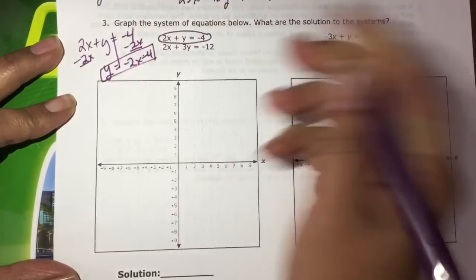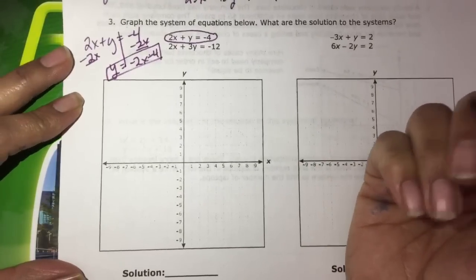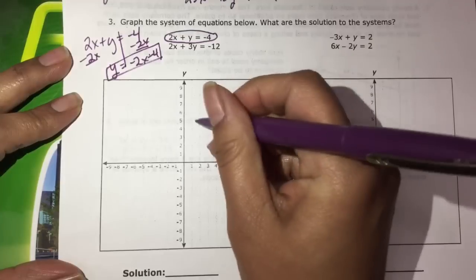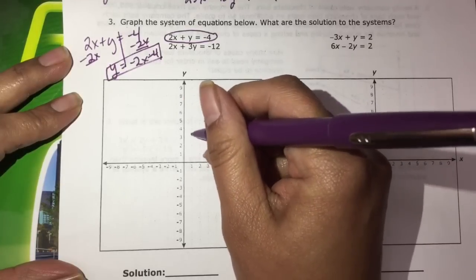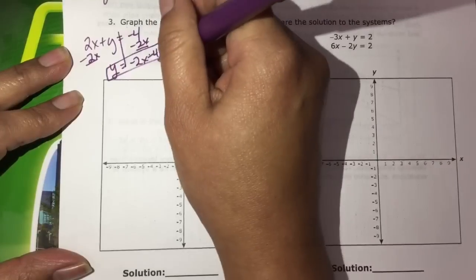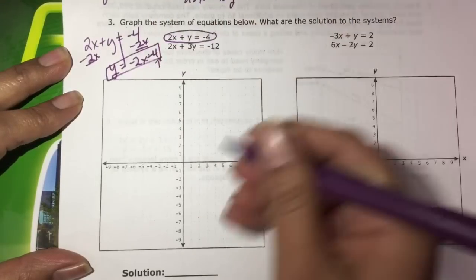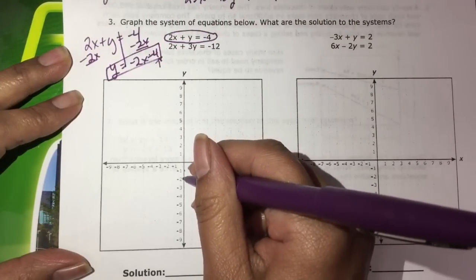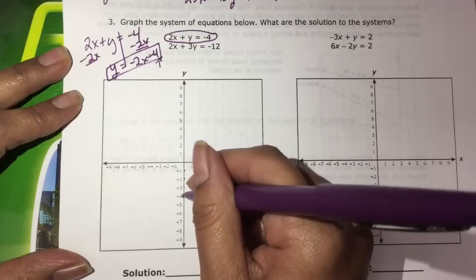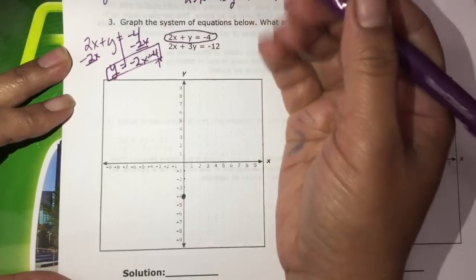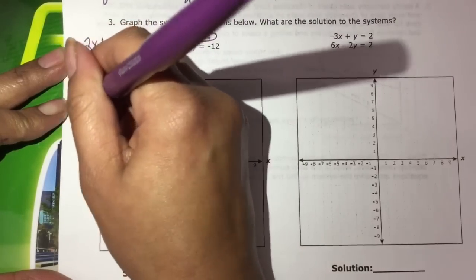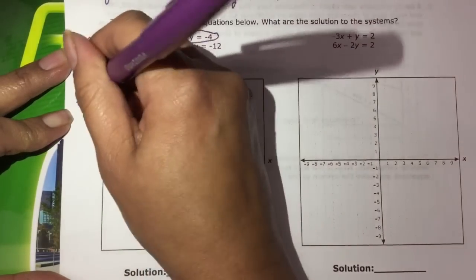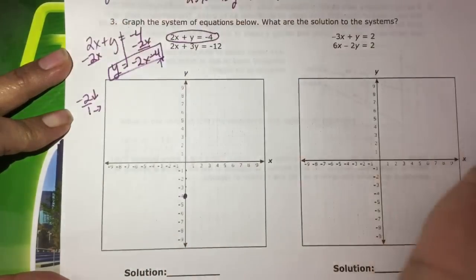Now we've got to graph this on our coordinate plane. Now I'm going to apologize for the graph. You can't see the lines very well. You're going to have to estimate where they're at. So our y-intercept here is at -4. So you're going to go down 1, 2, 3, 4 on your y-axis. And then your slope is -2. So when we write our slope as a fraction, that means we're going to go down 2 and right 1.